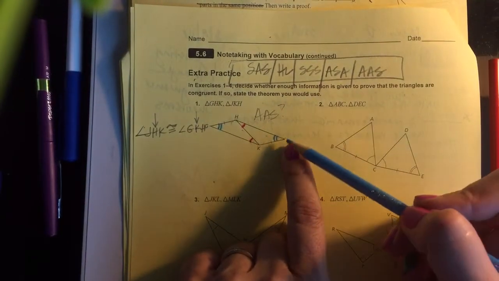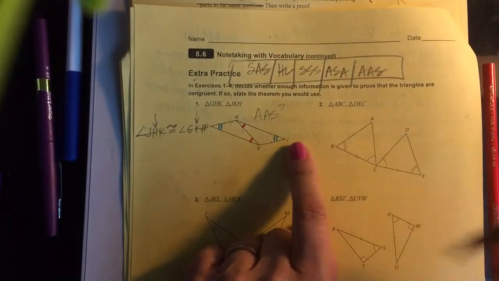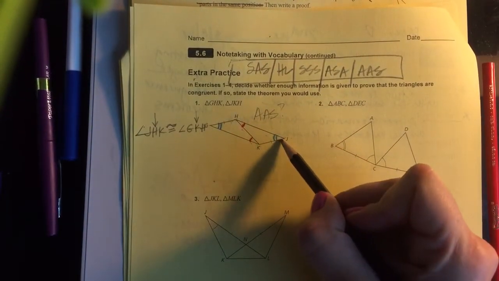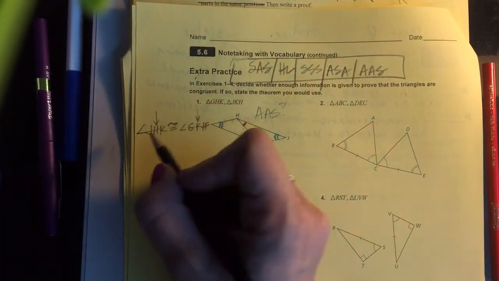Now I need to name this one that's sitting here. Oh, I like this one better. What can I name this one right here? I think I can just name it angle J. How come I had to use 3 letters on these others?